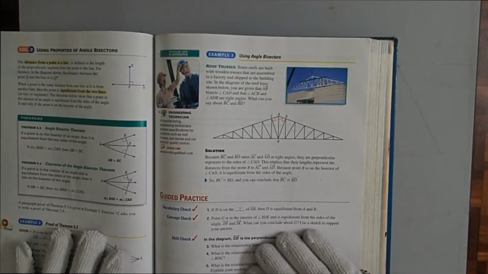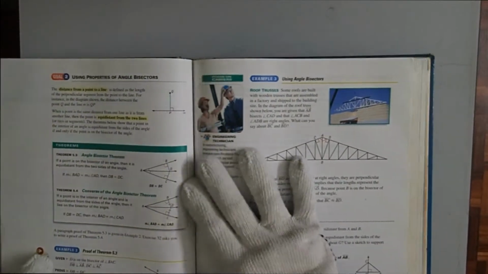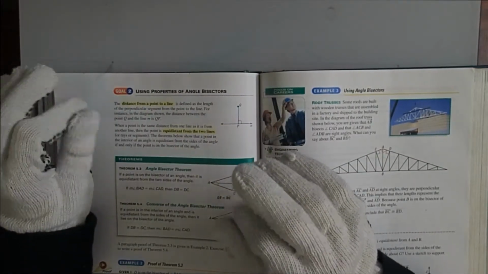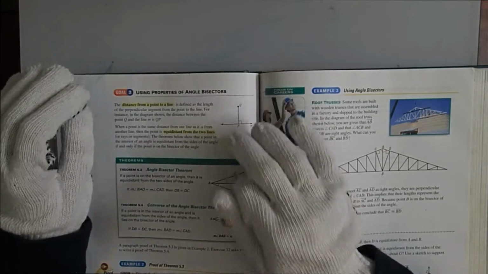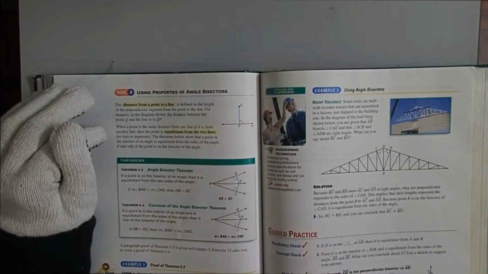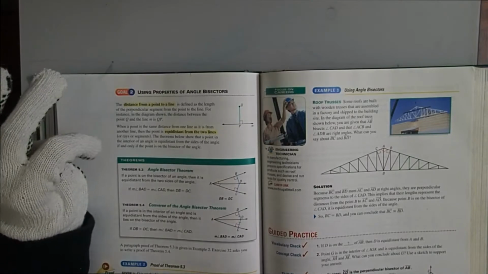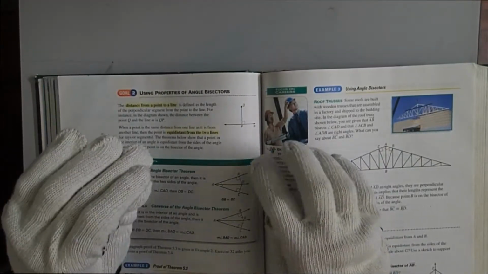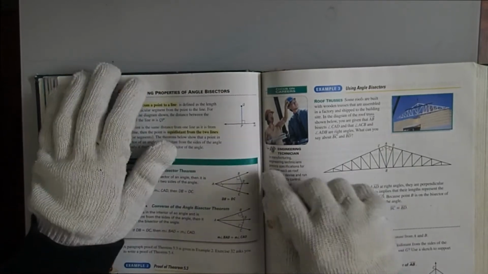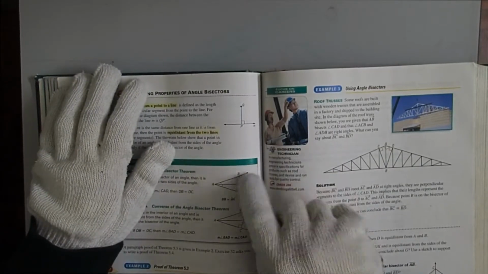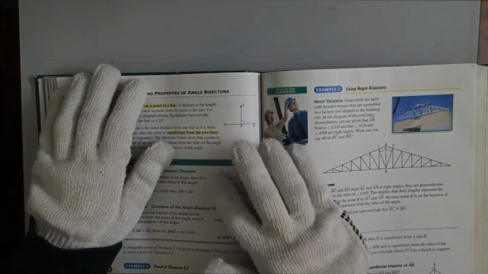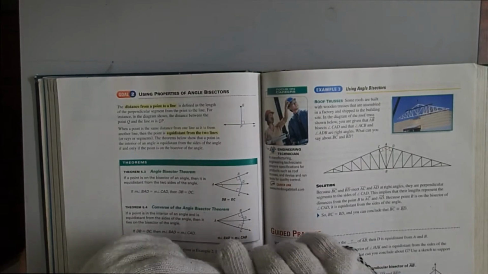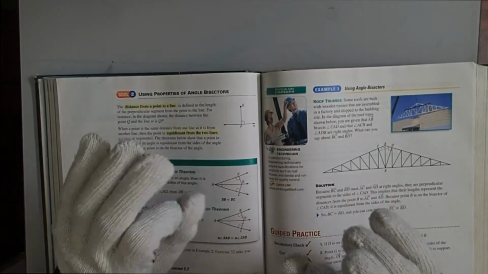Okay, this is a bunch of other stuff. Theorem 5.3. There are more theorems. The angle bisector theorem. If a point is on the bisector of an angle, then it is equidistant from the two sides. Let's say angle BAC, which means there's sides B that extend out and C that extend out, and then A is the meeting point of the angle.